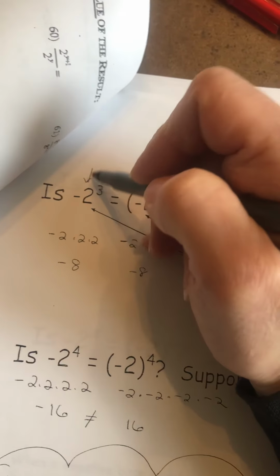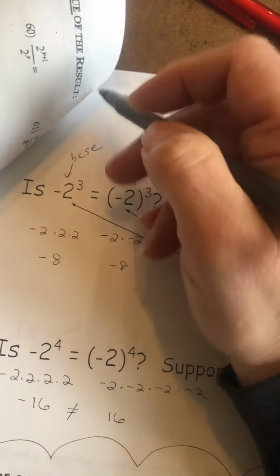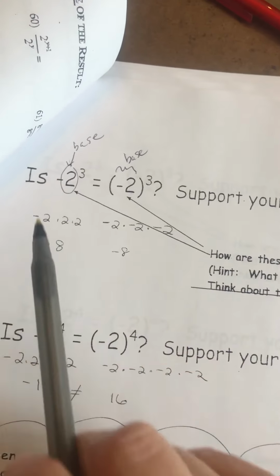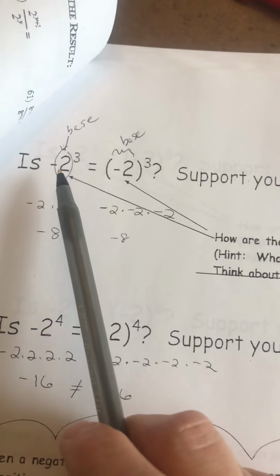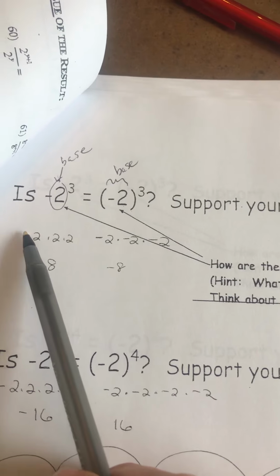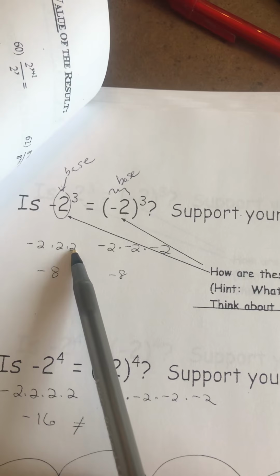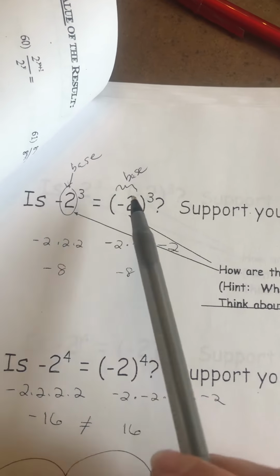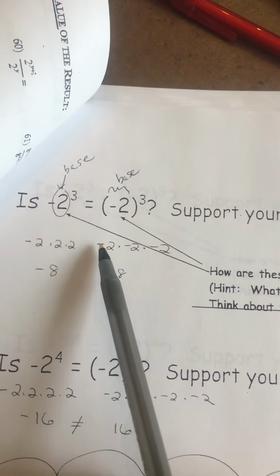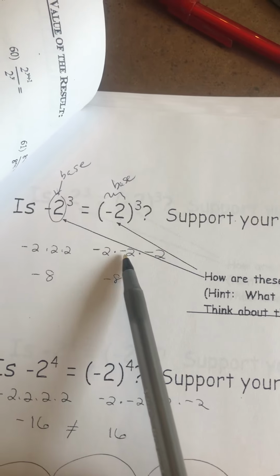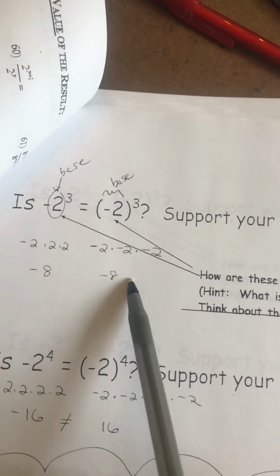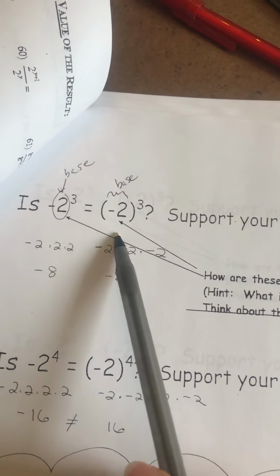Over here, my base is only the 2. It does not include the negative. So when we look at the left side, if we want to expand that out, what we really have is a negative times a 2, 2, and a 2, which gives us a negative 8. On the right side, our base is negative 2, so what we really have here is negative 2 times negative 2 times negative 2. In both cases, we get the same answer, but they are a different kind of problem.